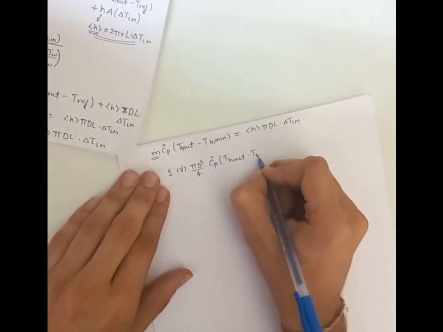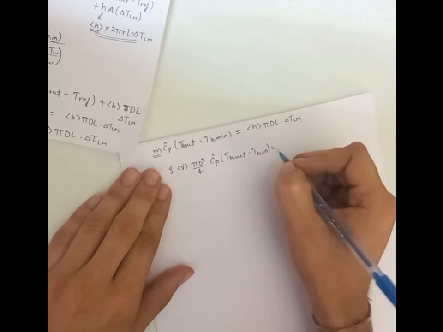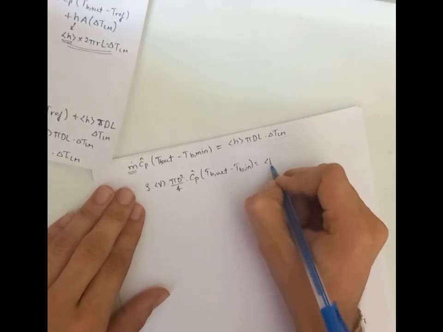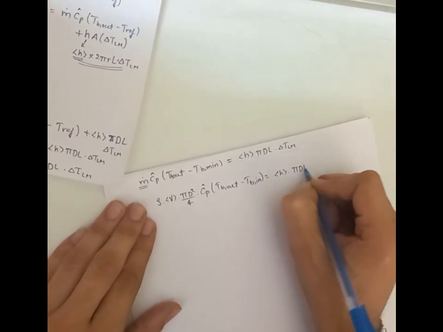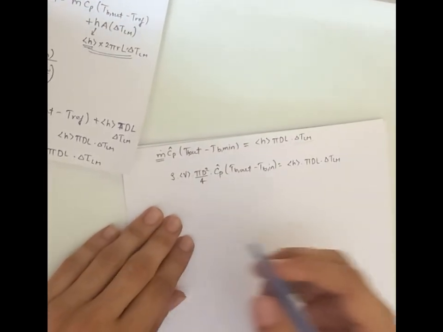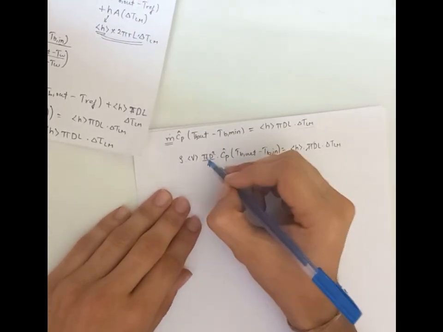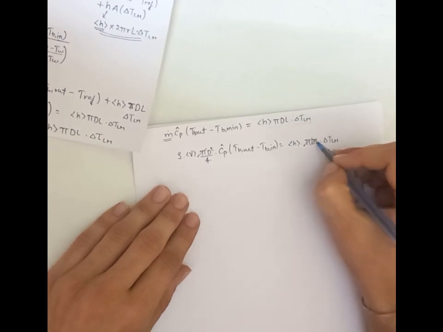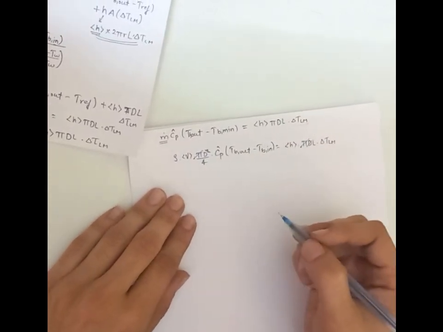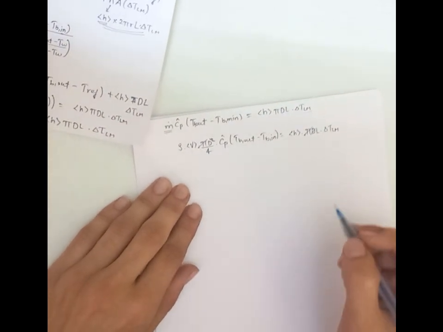All the things will remain the same, only we have to substitute the mass flow rate m. Now this is h pi d L and delta TLM. So now we know that this pi and pi is going to cancel out, and this d square will be cancelled out, and nothing is remaining here.